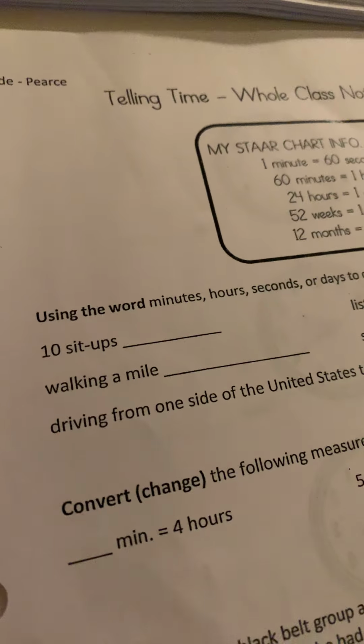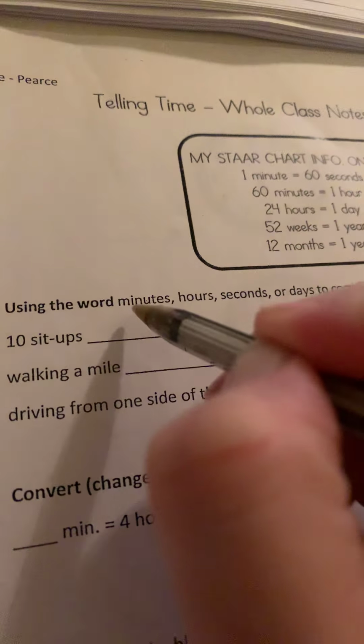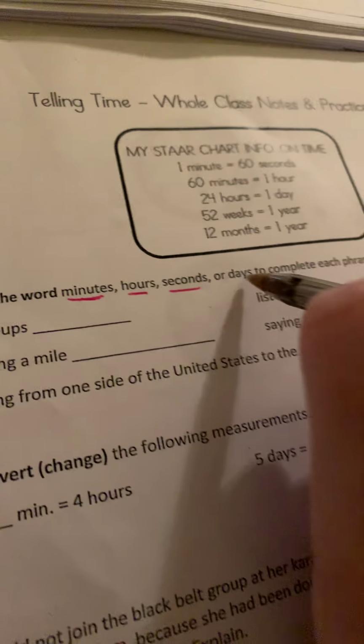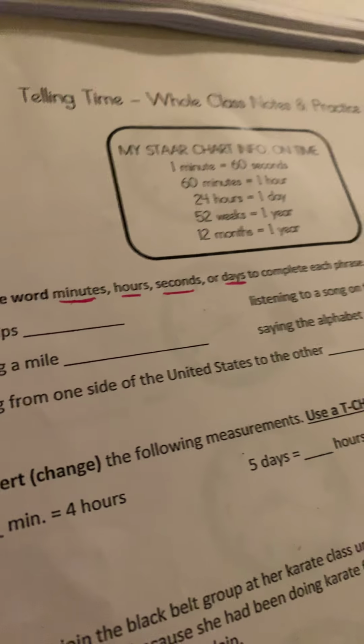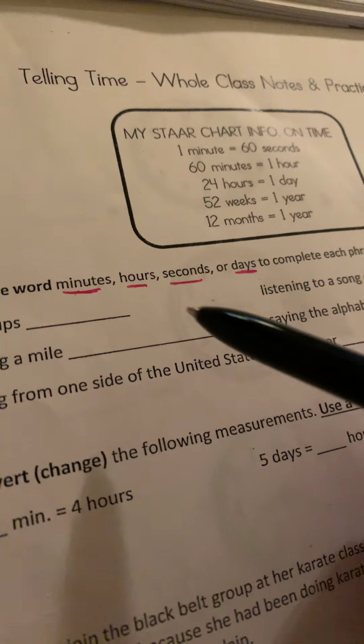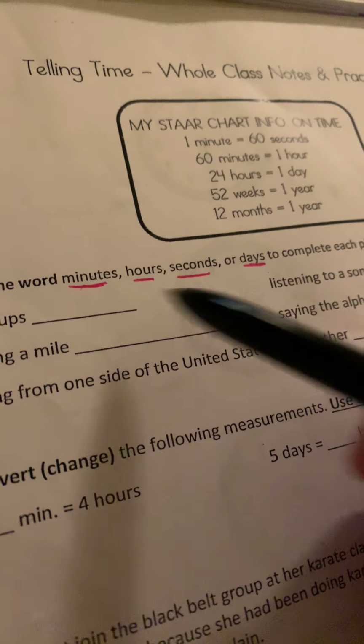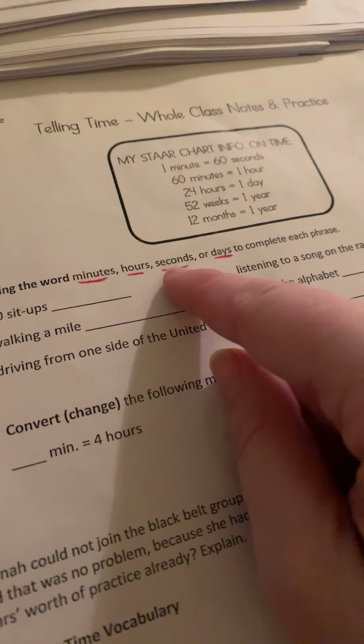All right, but before that, let's just talk about time intervals. So let's talk about minutes, hours, seconds, and days. I maybe would question what the kids know. Which one of these is the shortest or quickest interval of time? Seconds. All right, and don't just assume they know what seconds are. Say, all right, we're going to do seconds.